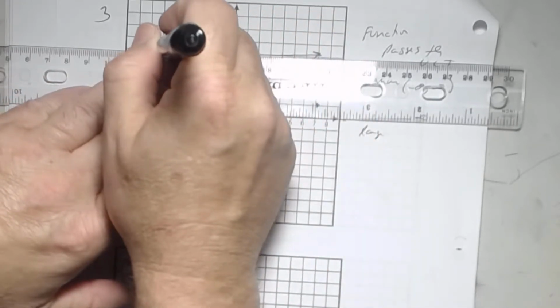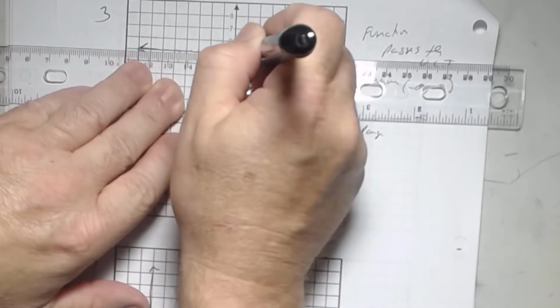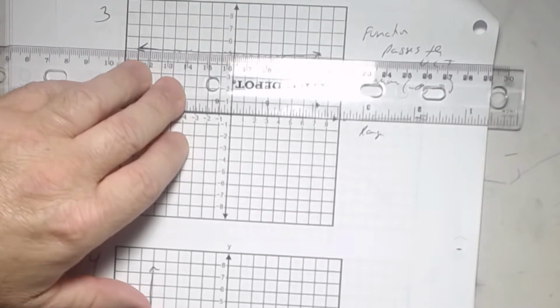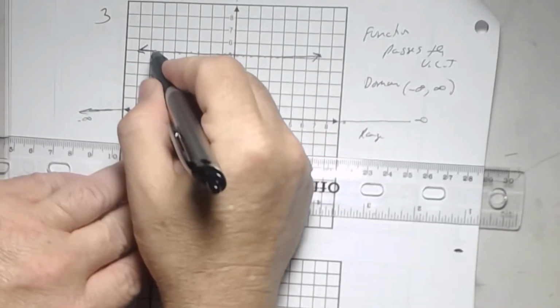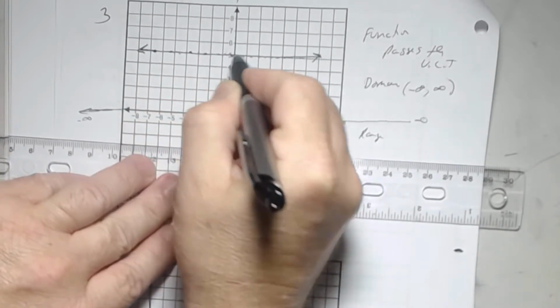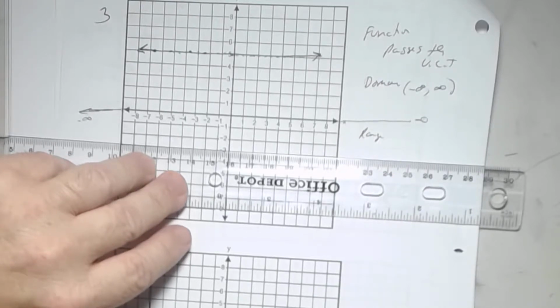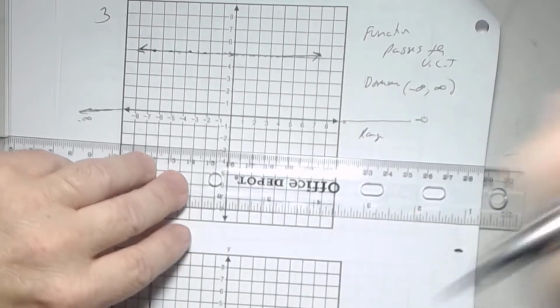Tell me what that y value is. 5. 5 only, right? 5 is the only y coordinate on that graph. Kind of makes sense because it's a horizontal line. What are all these y values? 5. Is that infinite or finite? Finite. How do you write a finite set?